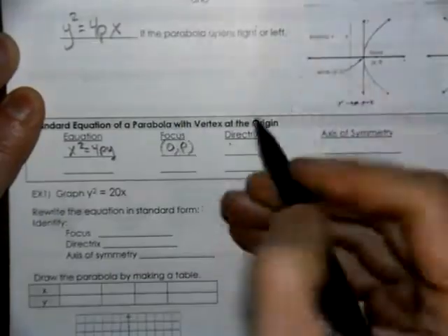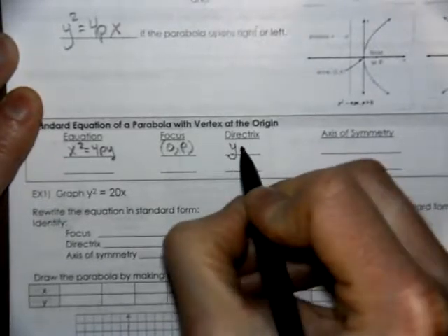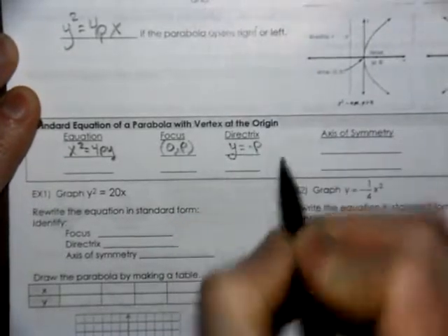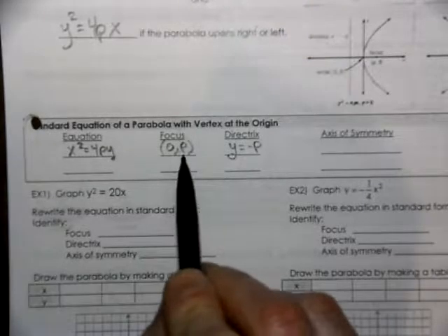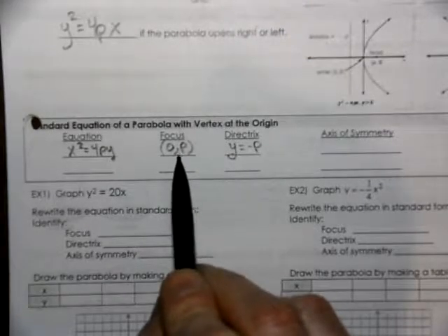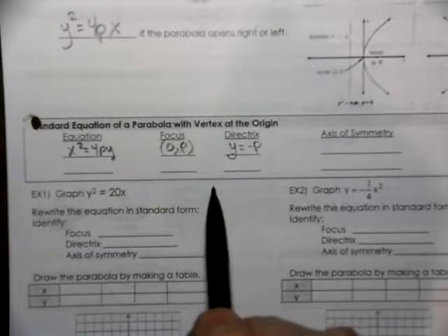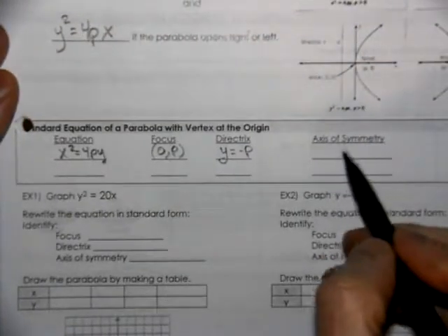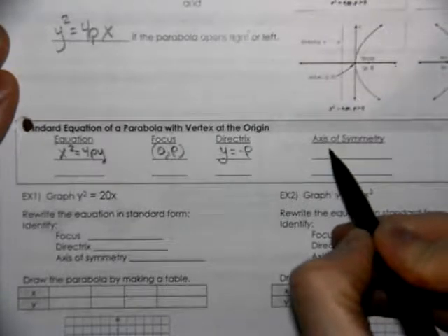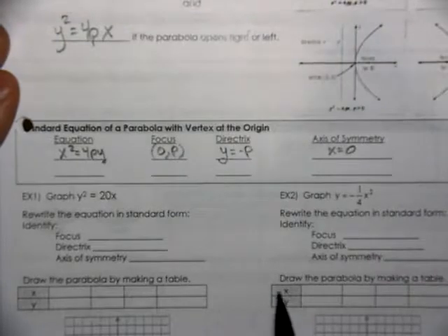So that's going to be a y value, and it's going to be the opposite of your p. So if your focus point was at 0, 3, your directrix line is going to be y equals -3. Your axis of symmetry is going to be x equals 0.